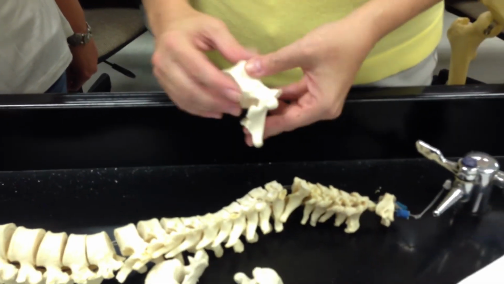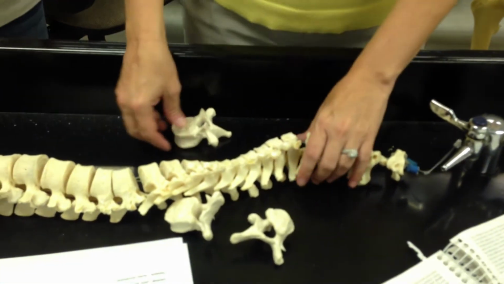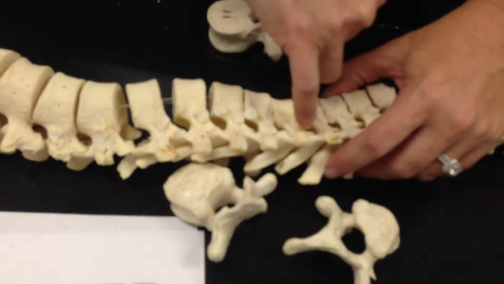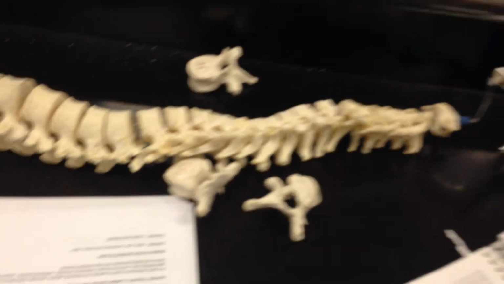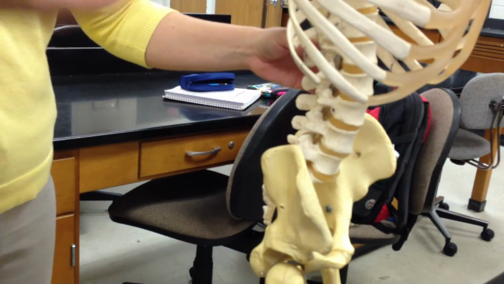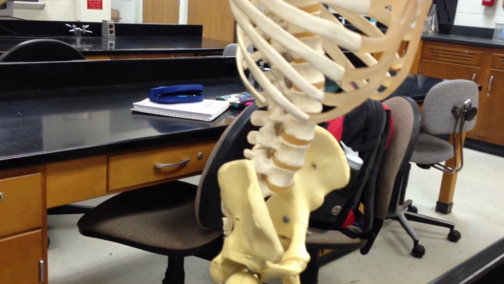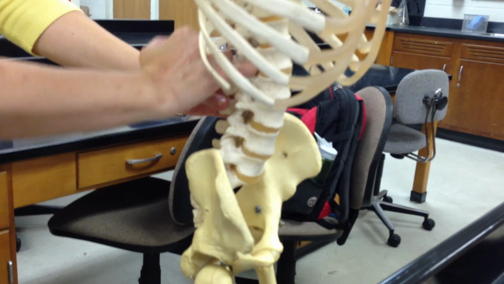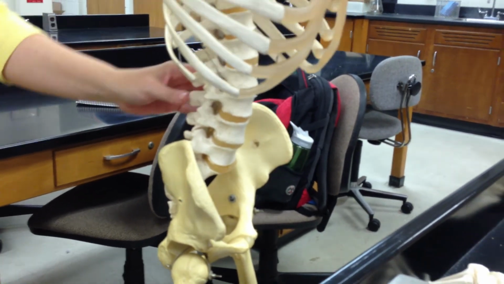And then the intervertebral foramen. You see these holes right here? It is the holes that are made this way. That's an intervertebral foramen from the vertebrae sitting on top of each other.